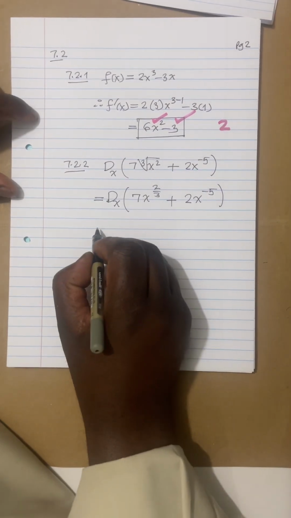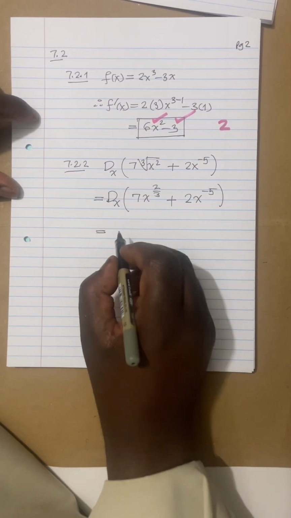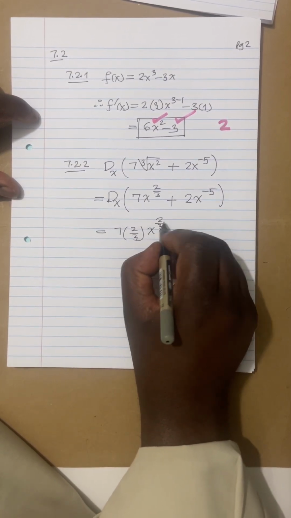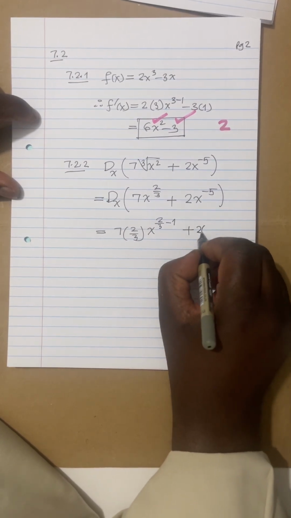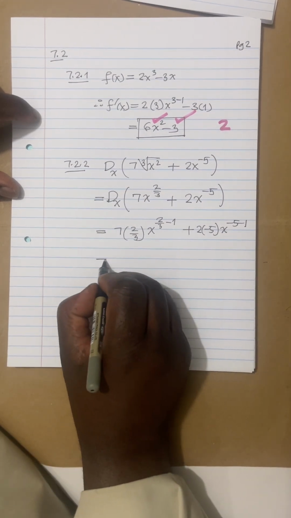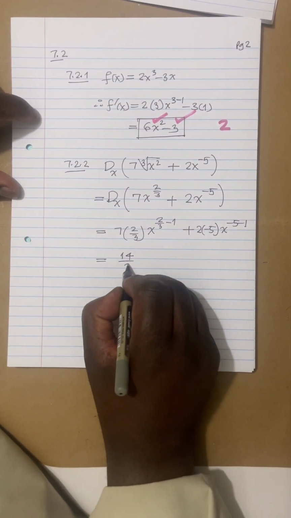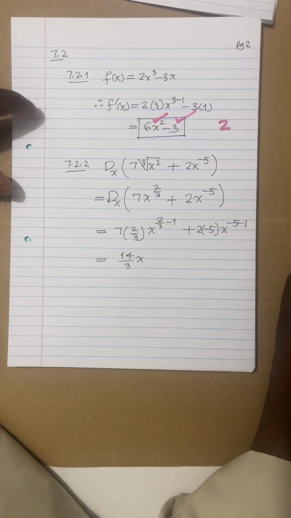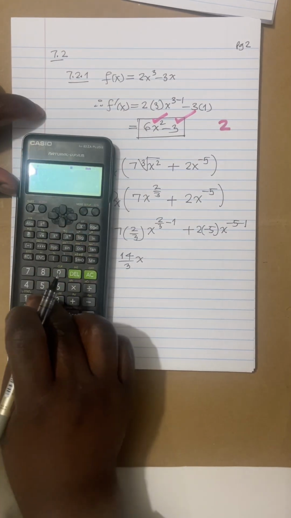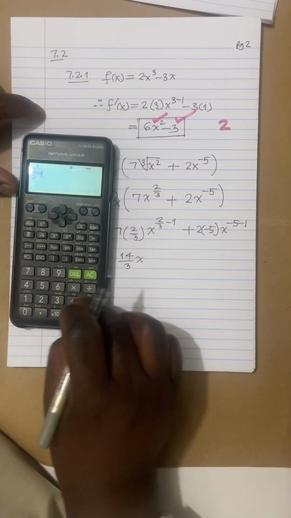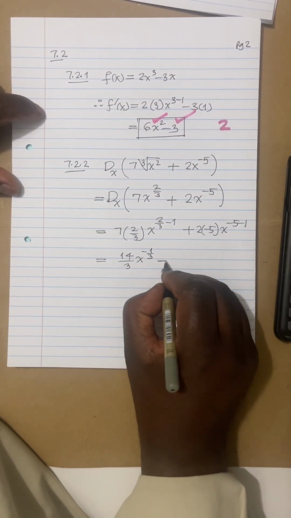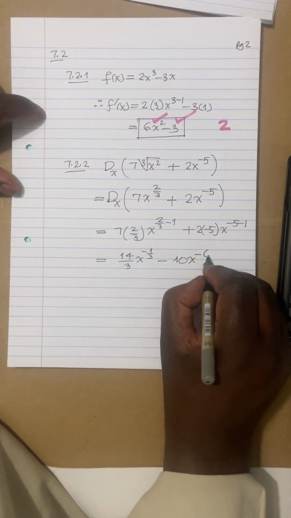We now can differentiate, and when I'm differentiating, this one drops off. So this will be 7 times 2 over 3 x to the power 2 over 3 minus 1, and then I have plus 2 times minus 5, or x to the power minus 5 minus 1. Simplifying this part here, it's going to be 14 over 3 x to the power 2/3 minus 1, which is actually minus 1 over 3. And then here it's going to be minus 10 x to the power minus 6.